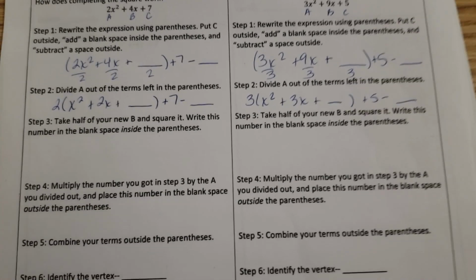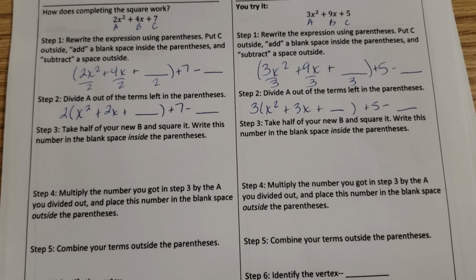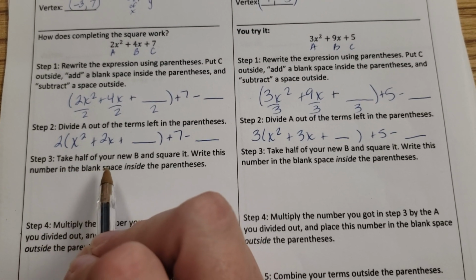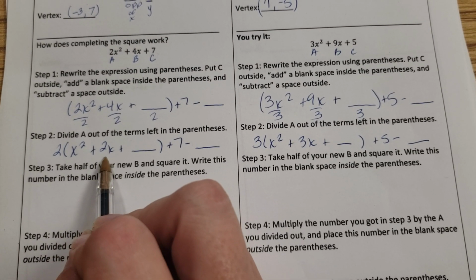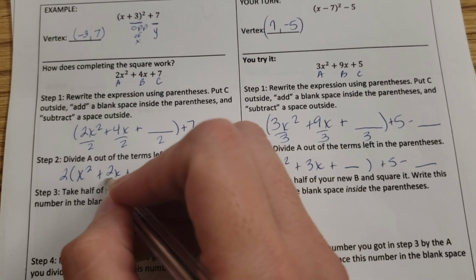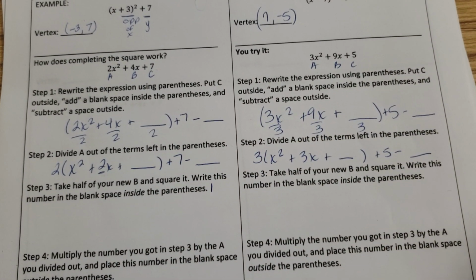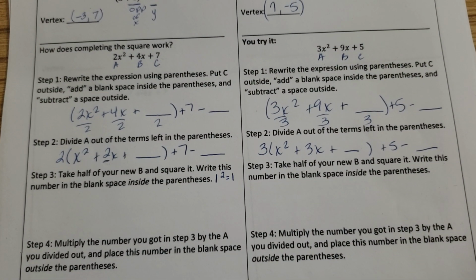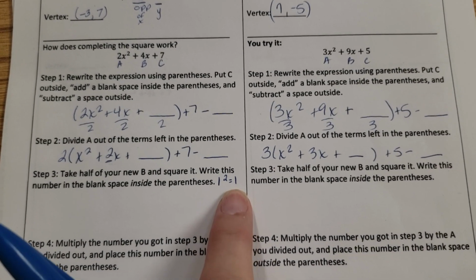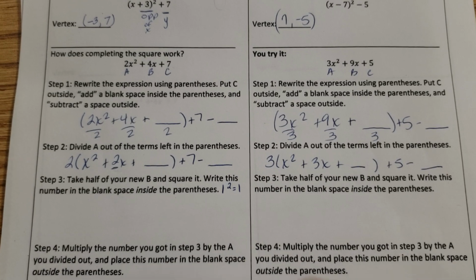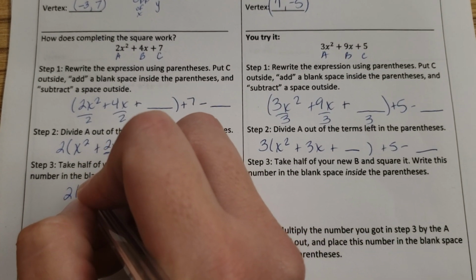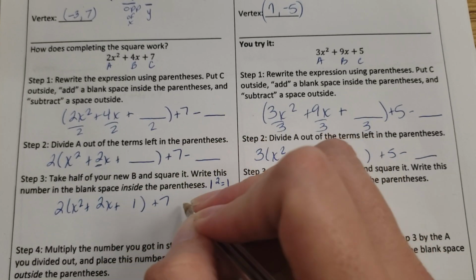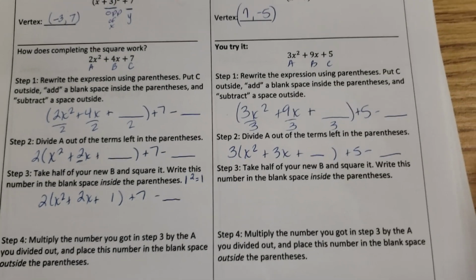Now, this is where you have to really pay attention to the details of what you're doing. So step 3 says take half of your new B. So our new B is 2x. Half of our new B is 1. And square it. So 1 squared equals 1. You're going to write this number in the blank space inside the parentheses. So 2 times x squared plus 2x plus 1, plus 7 minus blank space.